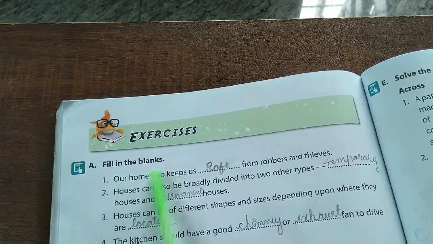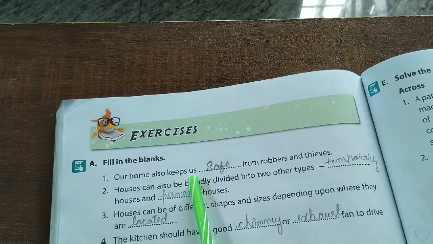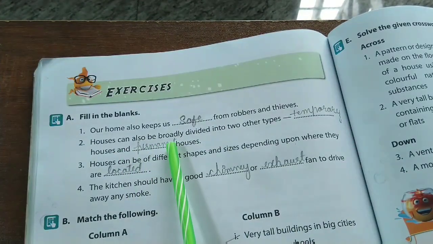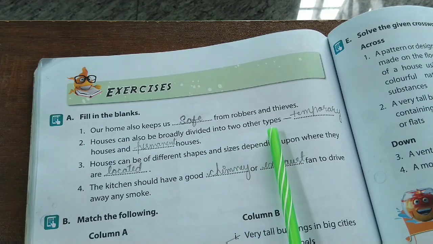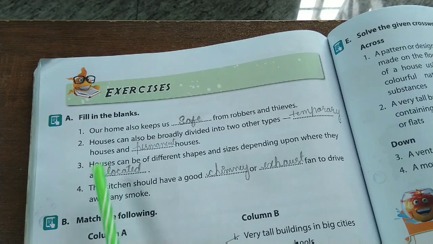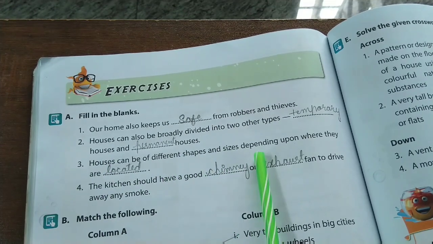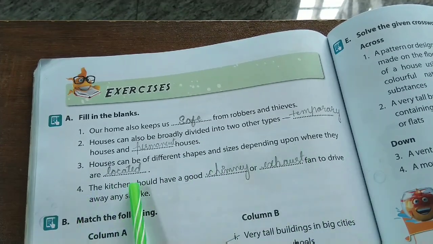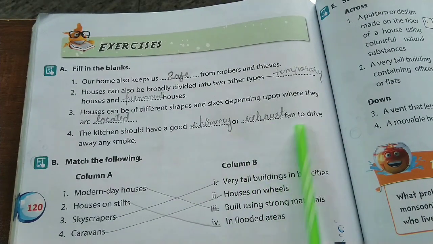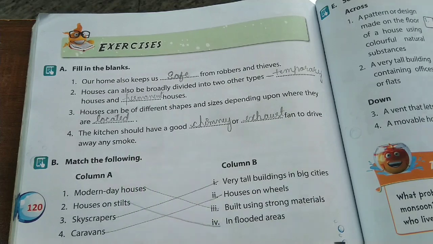Exercises. Fill in the blanks. Our home also keeps us safe from robbers and thieves. Houses can also be broadly divided into two other groups, which are temporary houses and permanent houses. Houses can be of different shapes and sizes depending upon where they are located. The kitchen should have a good chimney or exhaust fan to drive away the smoke.